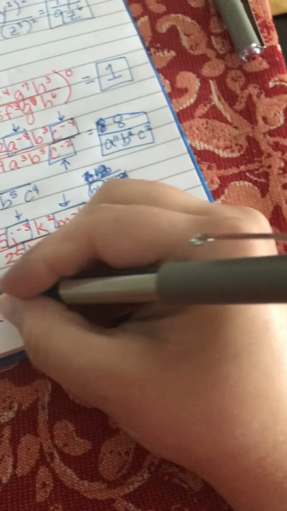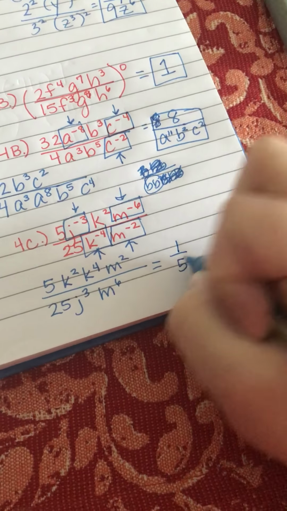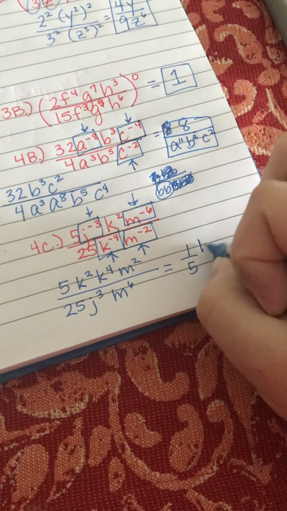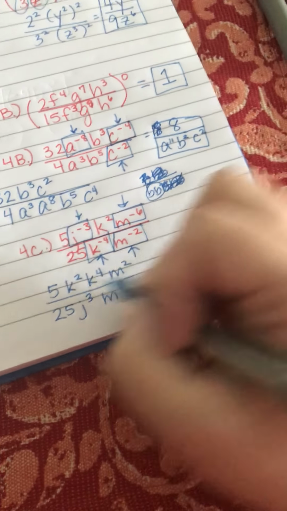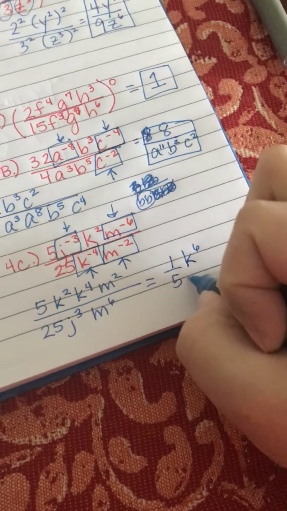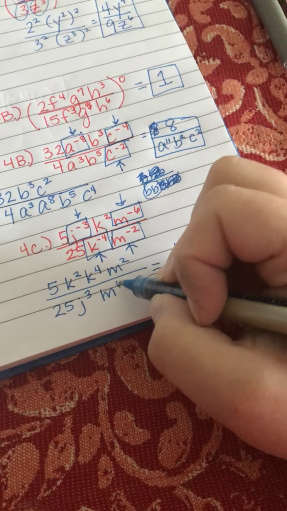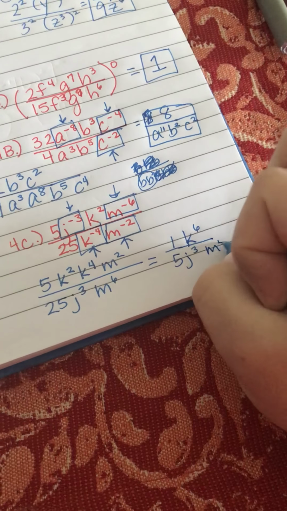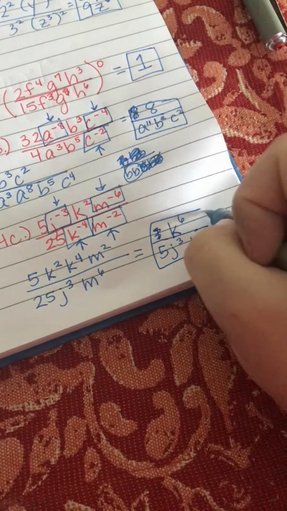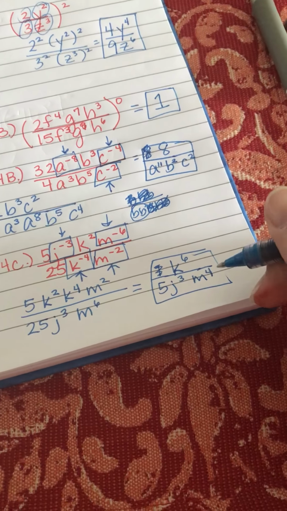Okay, so 5 over 25 simplifies to 1/5. I have K2 and K4, which gives me K to the 6th on top. Since these are being multiplied, I add. The J3 stays on the bottom. The 2 minus the 6 means I have 4 still left on the bottom. So I don't really need this 1. I can keep it: K to the 6th over 5, J to the 3rd, M to the 4th.